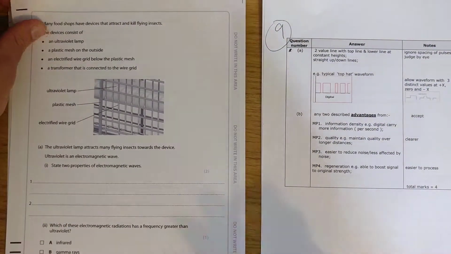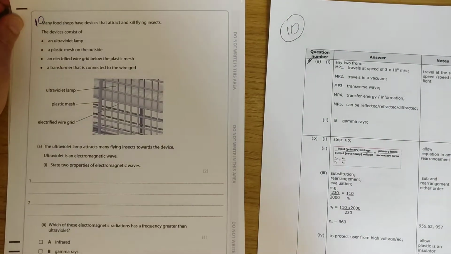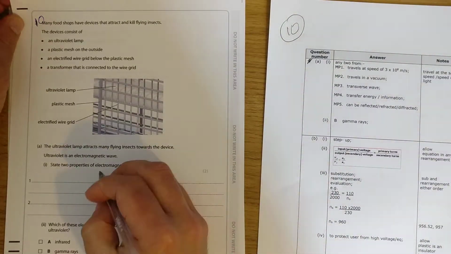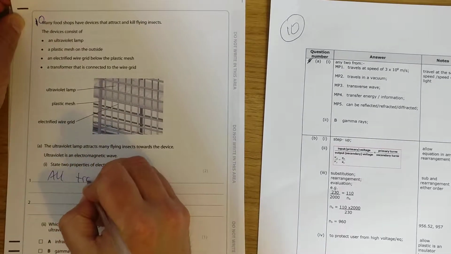This is question 10. Almost there. Question 10. 2 properties of EM waves. Well, they all travel at the speed of light.